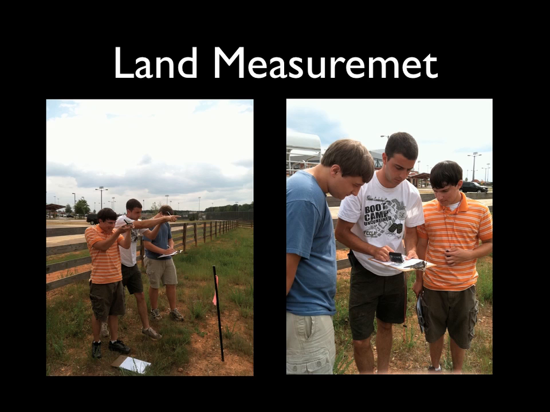Pretty much what it is, the students are given a plot of land with stakes around it, and they must determine the perimeter and the area that those stakes hold. They did this by using their step factor as well as a compass to find the bearings and the distances between each stake.